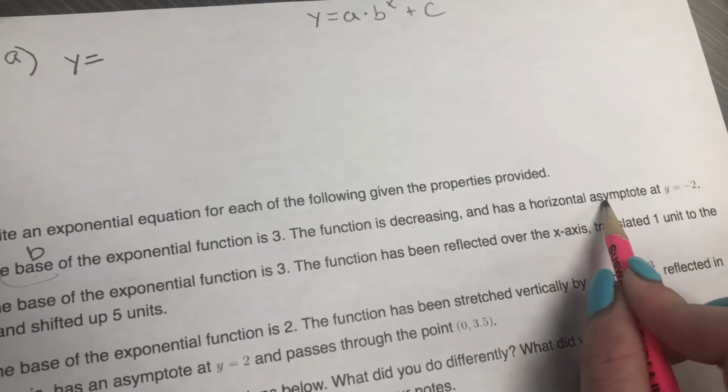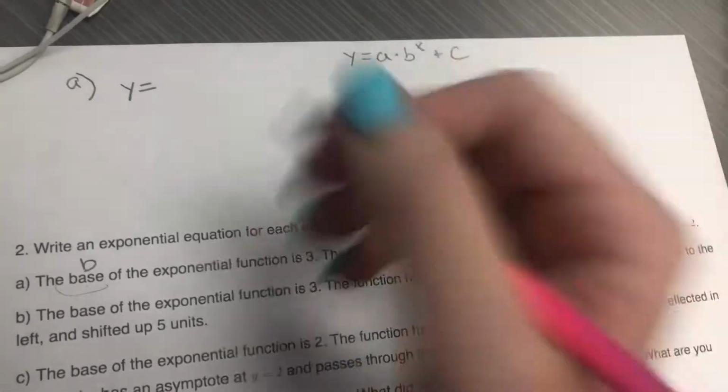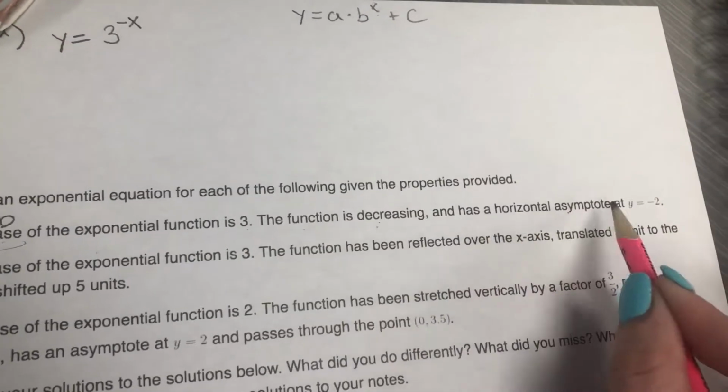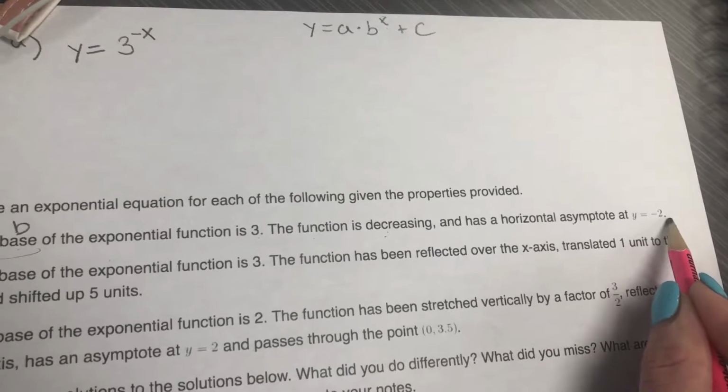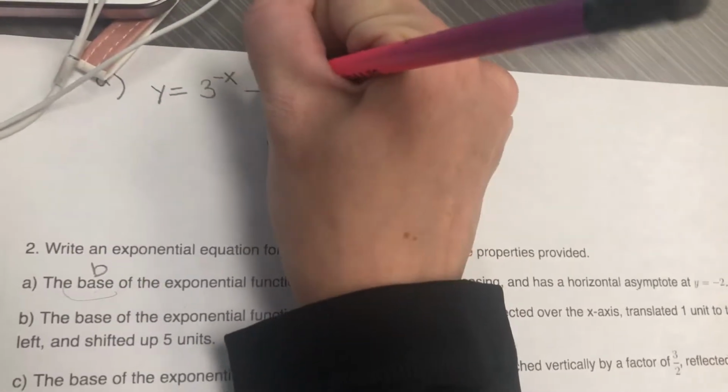So for A, I have y equals, this one does not mention anything about if it's vertically stretched or compressed, so it's safe to assume that it's going to be 1. So then my B value is 3, and since it's decreasing, I'm going to have a negative x. And then the horizontal asymptote is at y equals negative 2, so that means that it was shifted down 2. So that's my equation for the first one.